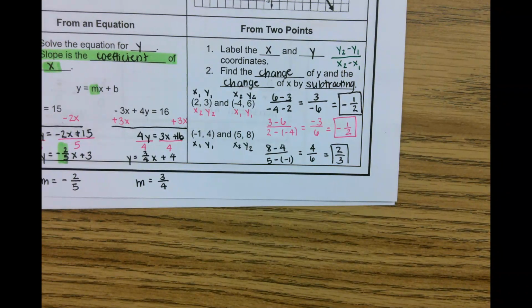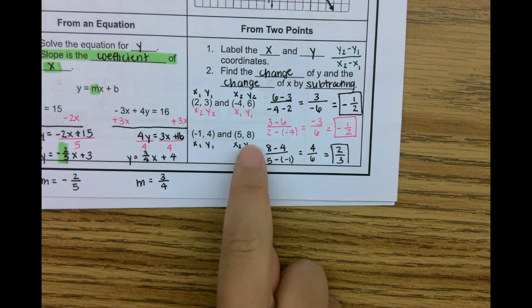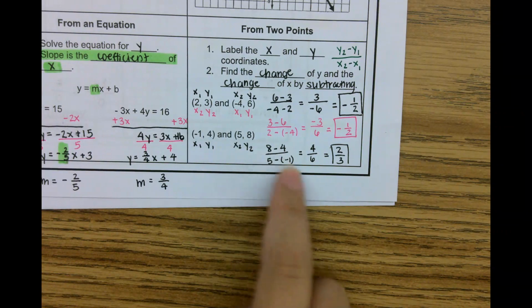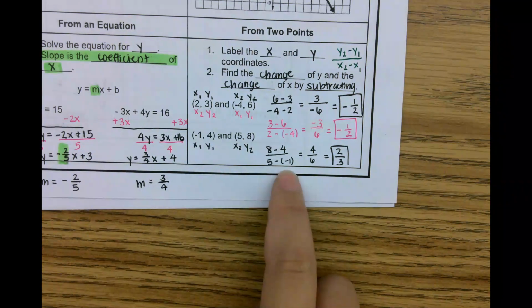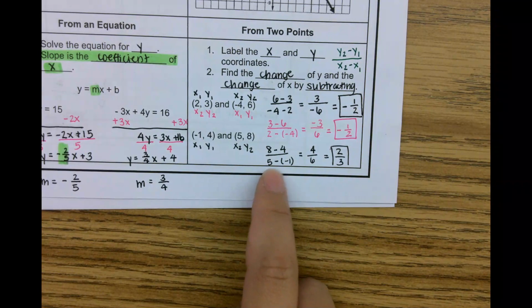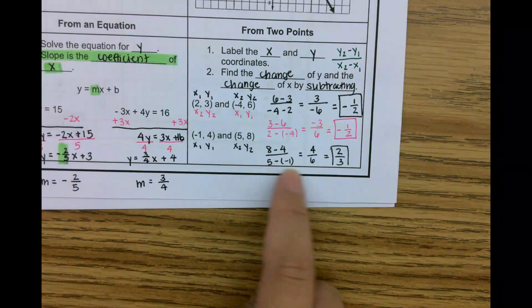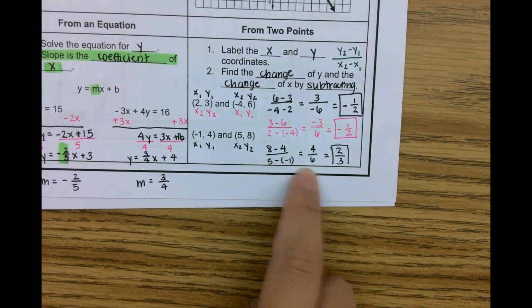Okay, so you should have gotten 2/3. Even if you labeled it differently from me, you should have still gotten 2/3, right? So 8 minus 4 divided by 5 minus negative 1. 8 minus 4 is 4. 5 minus negative 1 means plus 1, so 5 plus 1 is 6. 4 over 6 simplified is 2/3.